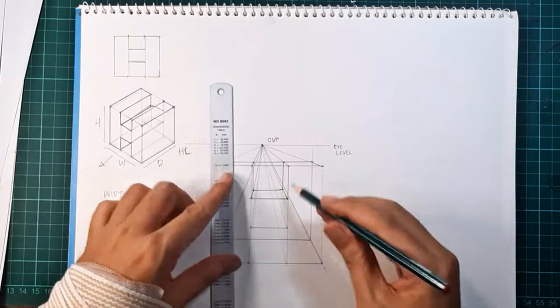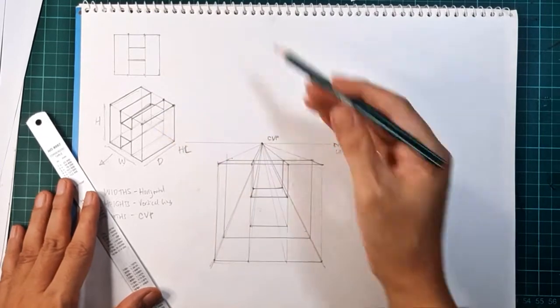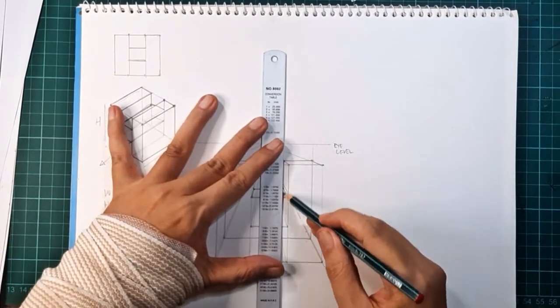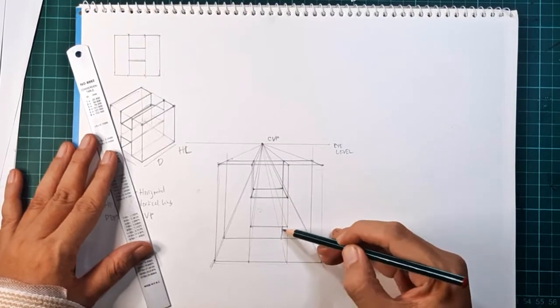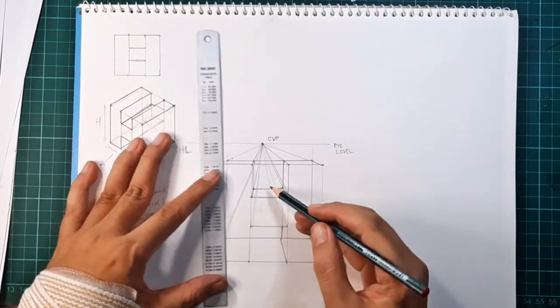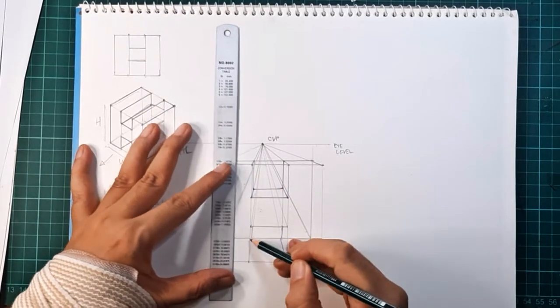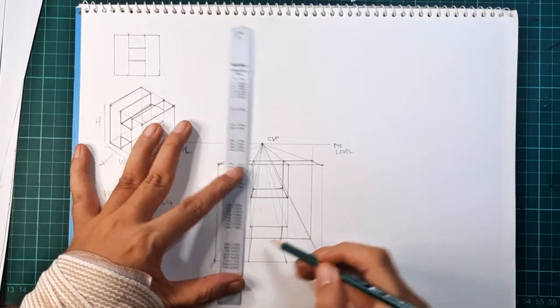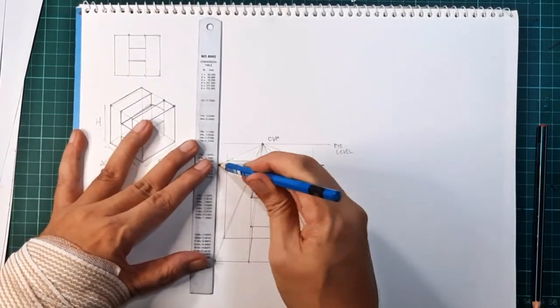We can actually continue this line since this line goes straight down. We can roughly cover that until down here at the bottom. And then we can also continue this other side towards the bottom where that intersection is. And now we have the H. So I'm just going to darken that now.